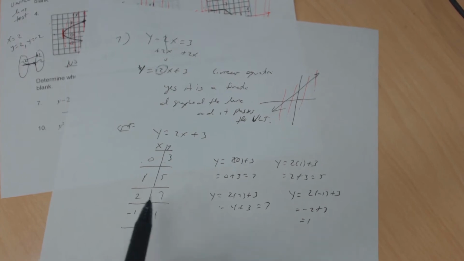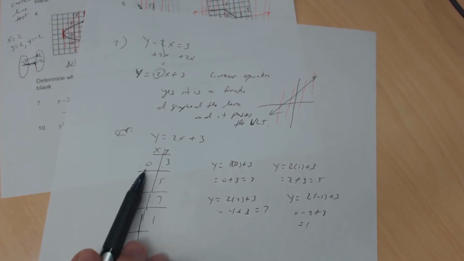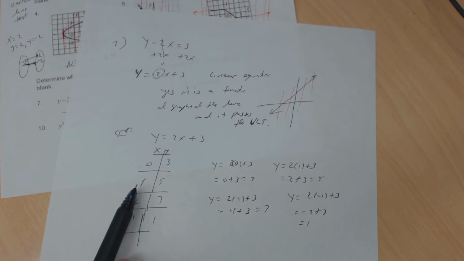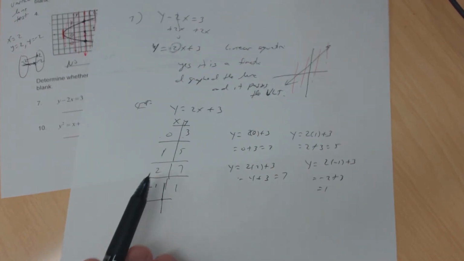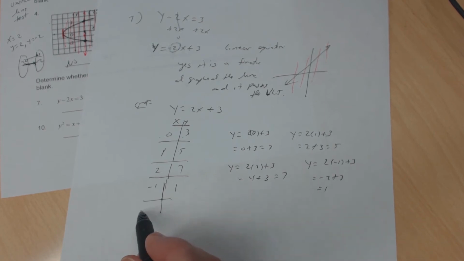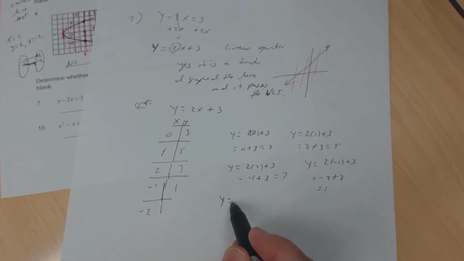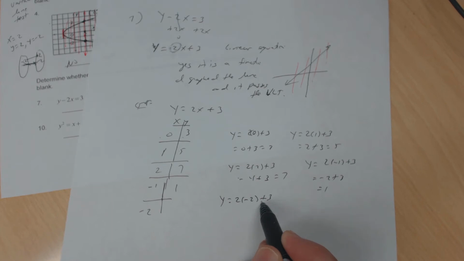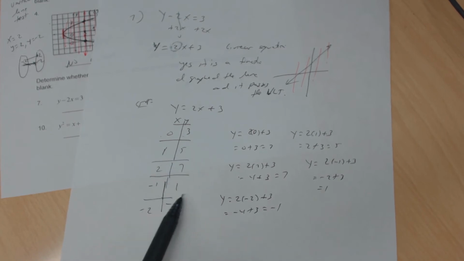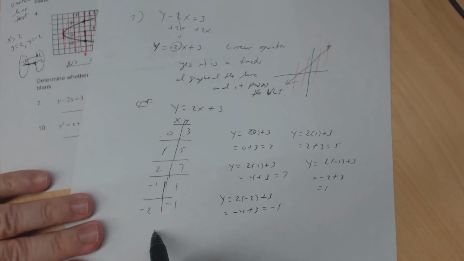Keep in mind that you can use decimals if you want to. We're just using integers here, but you could say 1.3, 1.276, negative 1.88889 if you want to. But we tend to deal with just integers. When x is negative 2, I get y equals 2 times negative 2 plus 3, so it's negative 4 plus 3, which is negative 1. Notice that for each of these x coordinates, there's just one y value. So this is a function.